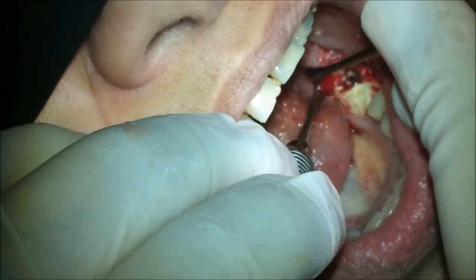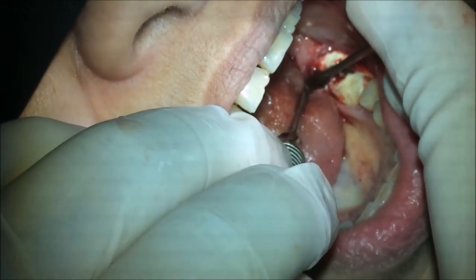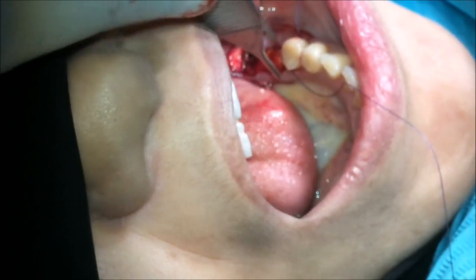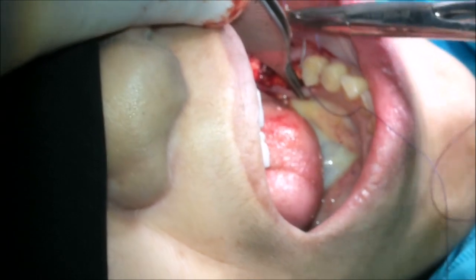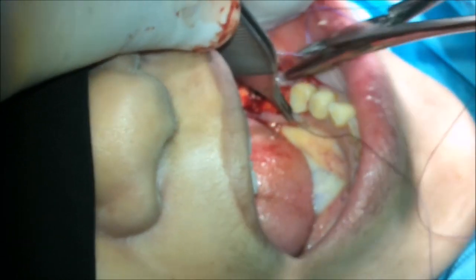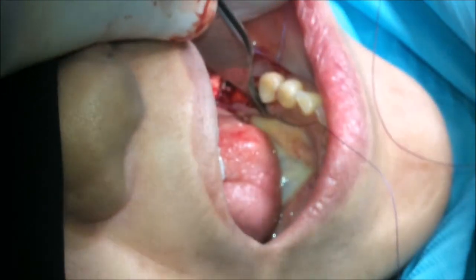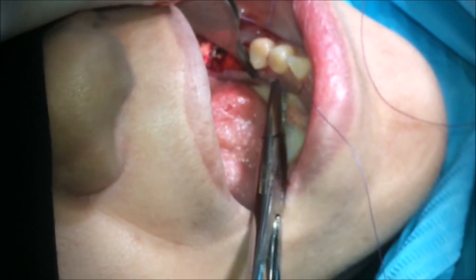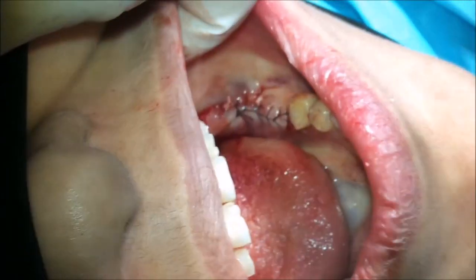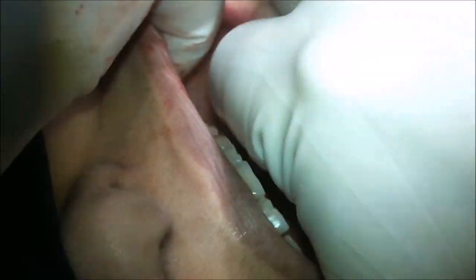Here we can nicely adapt the membrane in place, then suture the flap. I prefer to use the tissue forceps to hold the mucosa, not to remove the membrane from its place. And here we have the final closure of the case.